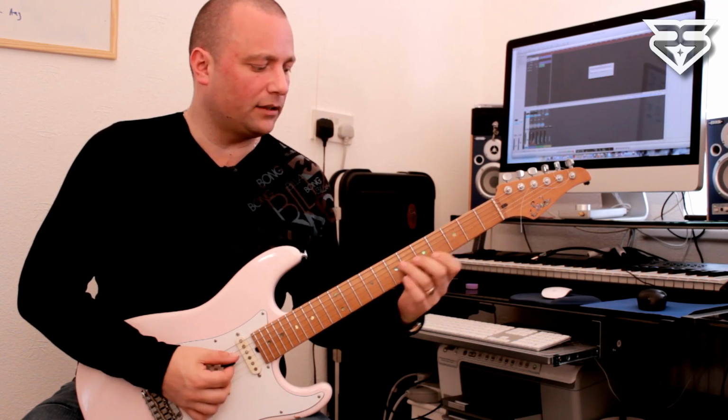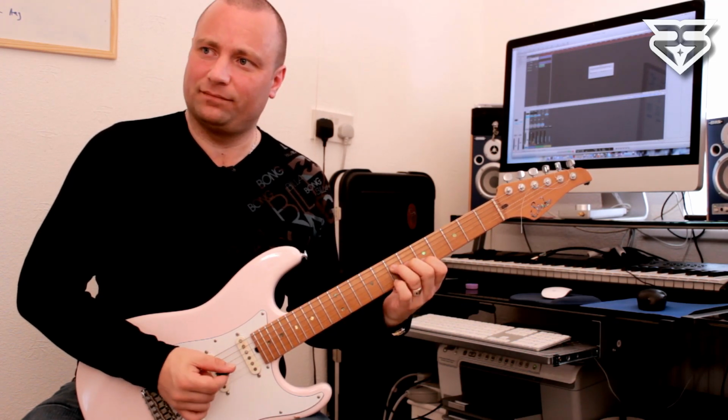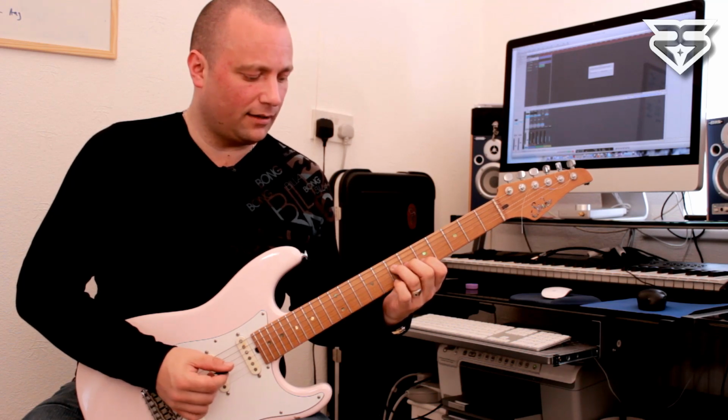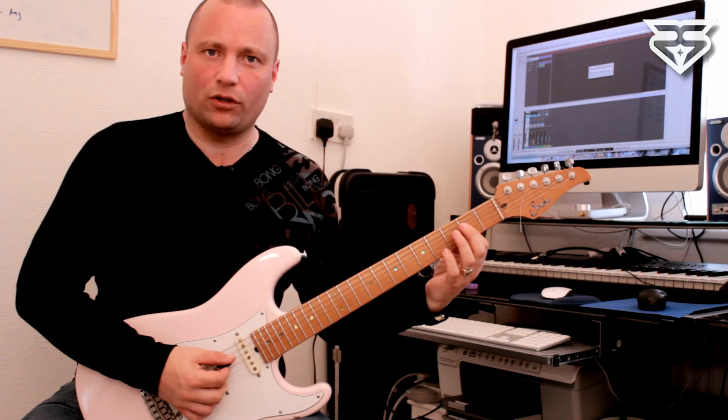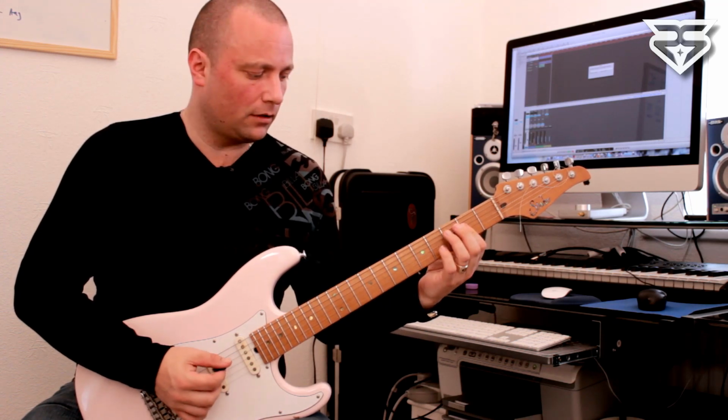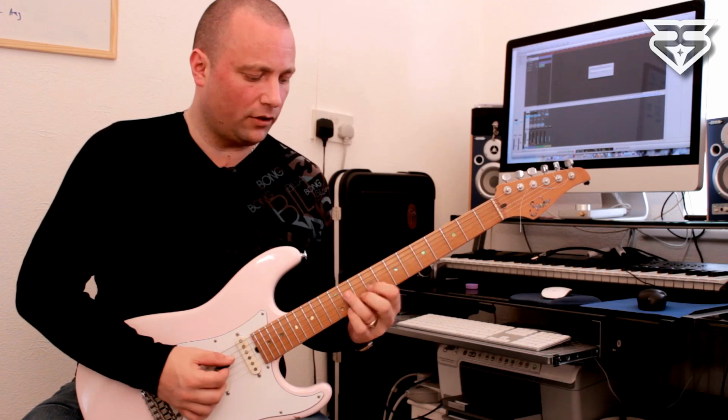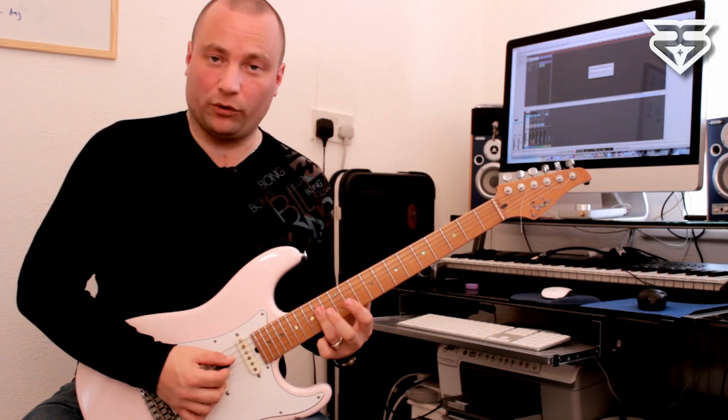Okay, next available shape is this one. Okay, and then the next is this. So this is our second inversion shape. Root position, first inversion, then back to root if you want to go up an octave.